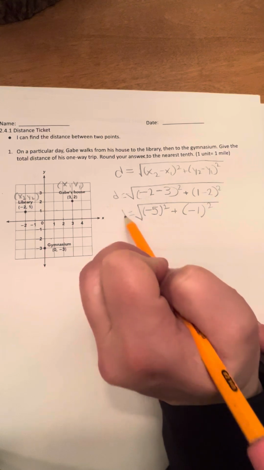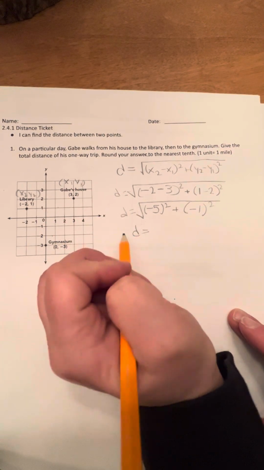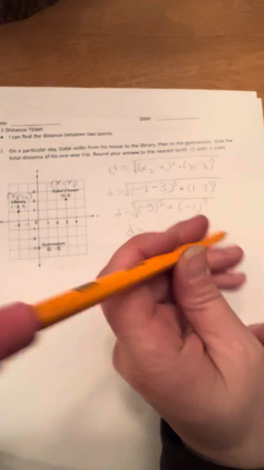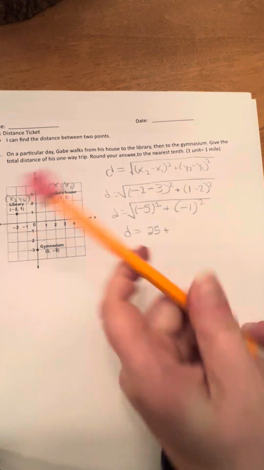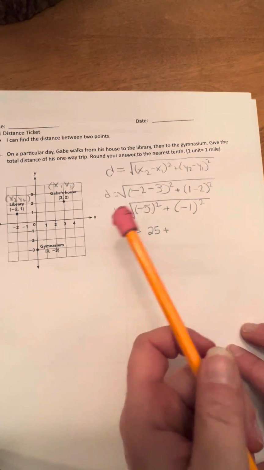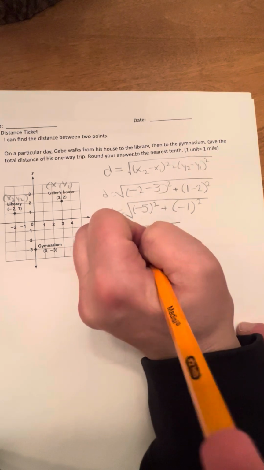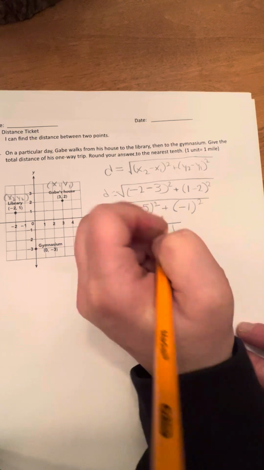And then that will give us the distance just from those 2 points. So like I said, -5 squared is -5 times -5, which is 25. So again, there's your positive answer. -1 squared is -1 times -1, which is going to be a positive 1. And then we're going to do the square root of that. So the distance of this is the square root of 26.